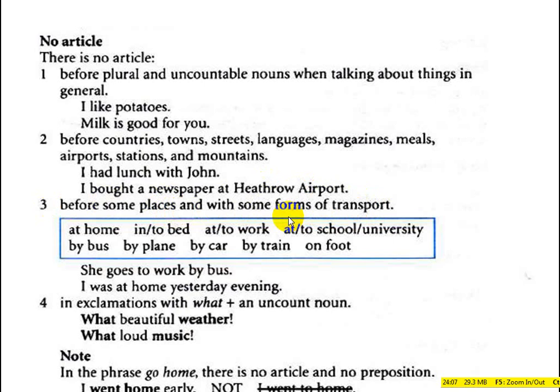For example, at home, in or to bed, at or to work, at or to school or university, by bus, by plane, by car, by train, on foot. So there is no article before some places and some forms of transport.